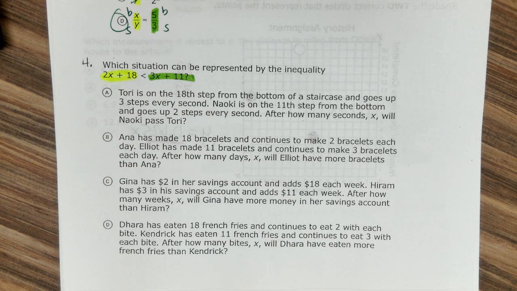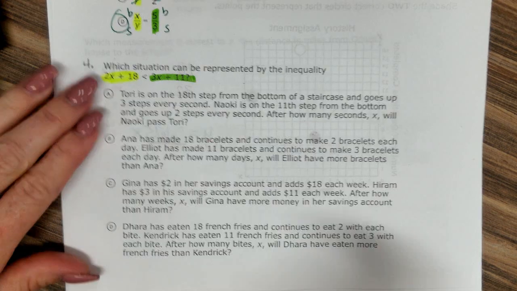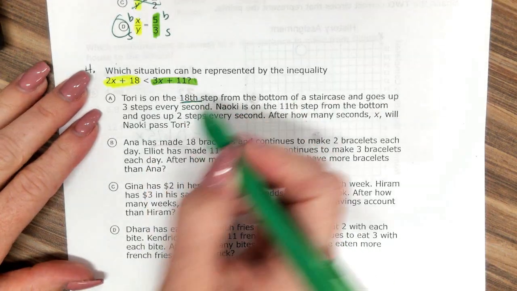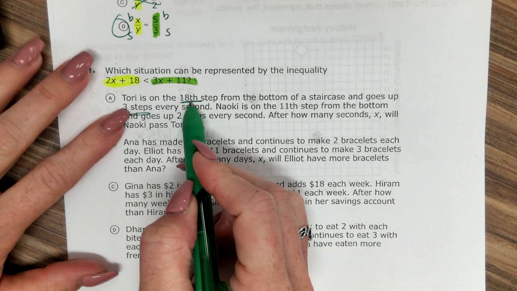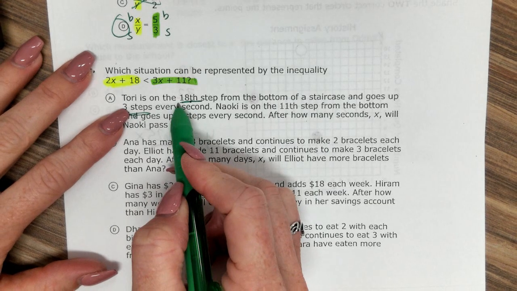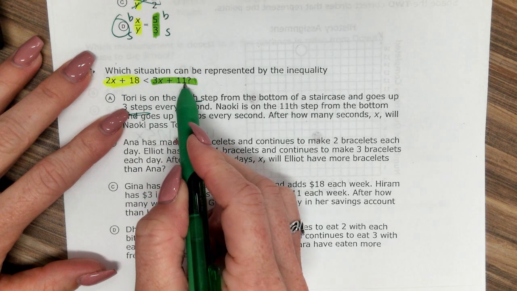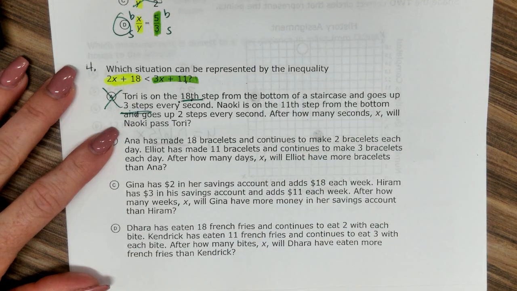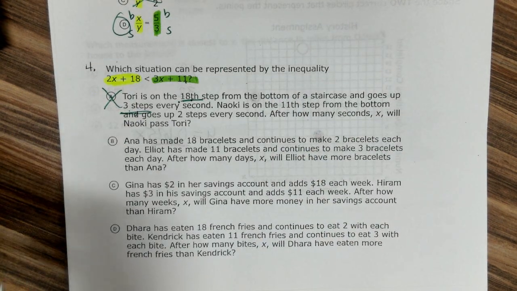So let's read a problem that says that. It says Tori is on the 18th step from the bottom of a staircase and goes up 3 steps every second. Can y'all tell me if that's right or wrong automatically? Wrong. Why not? Because it's not in the right order. They have 3 with 18, and 3 goes with 11, so that's not it. I didn't even have to read the whole thing.